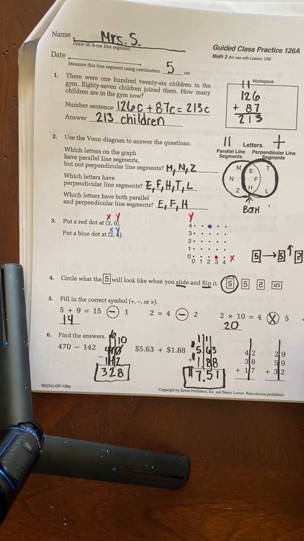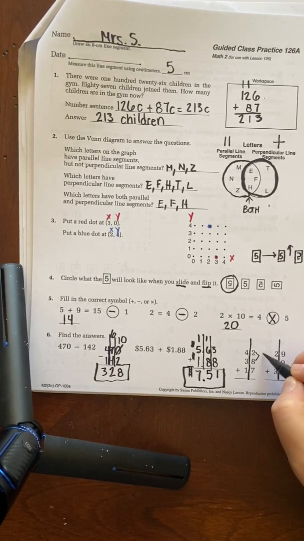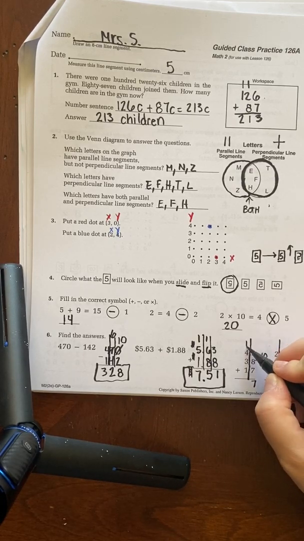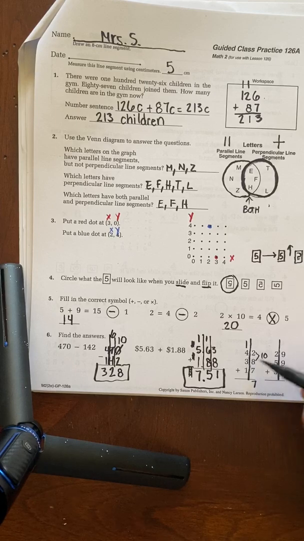All right, let's do these next ones. I'd find my groups of 10s on my one side first. I know 8 plus 2 equals 10. 10 plus 7 means I'm going to bring down that 7, carry that 1 over. 4 plus 3 is 7, 8, 9.